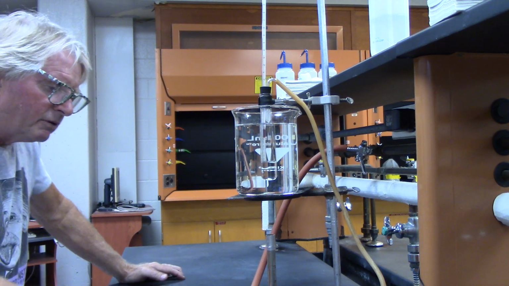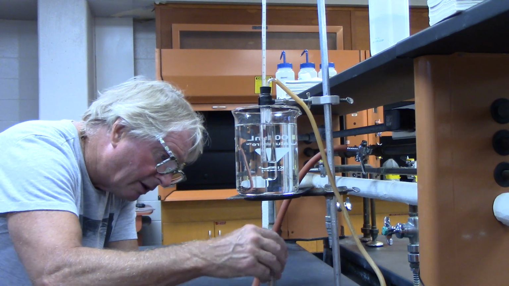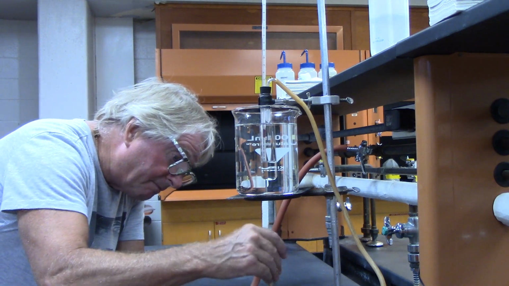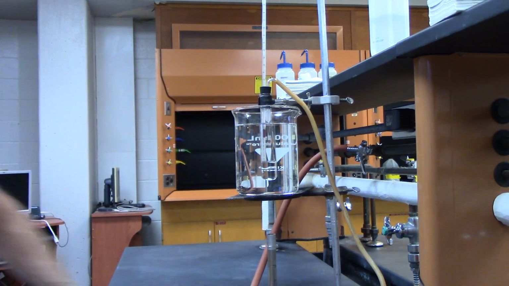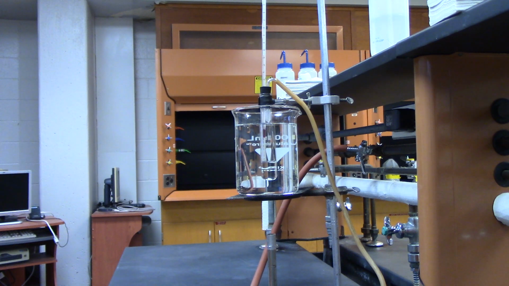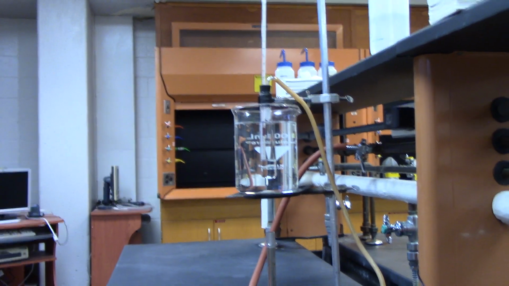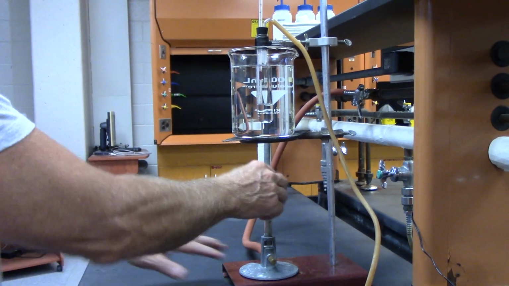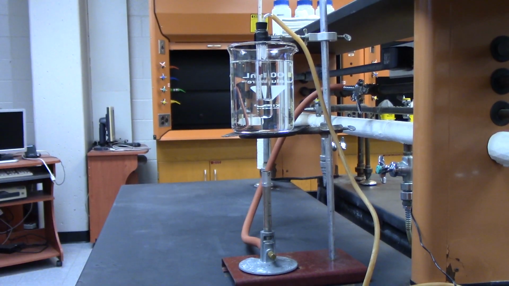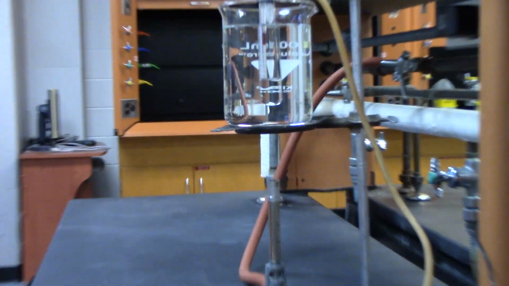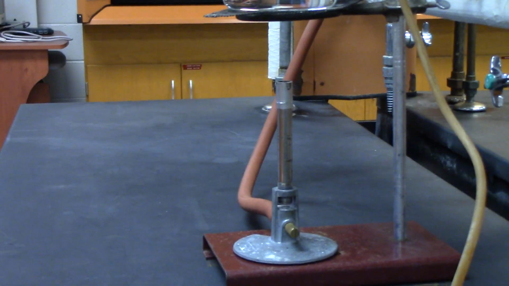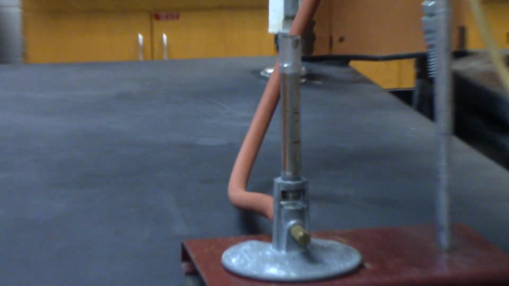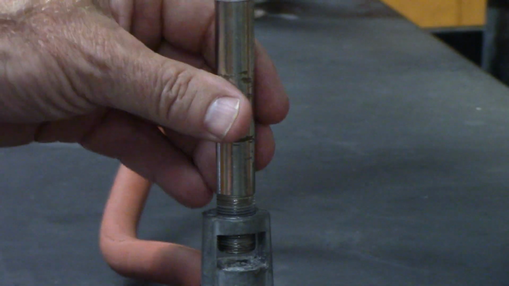So we have to make sure we have our air opening right here. You've got to have this open.